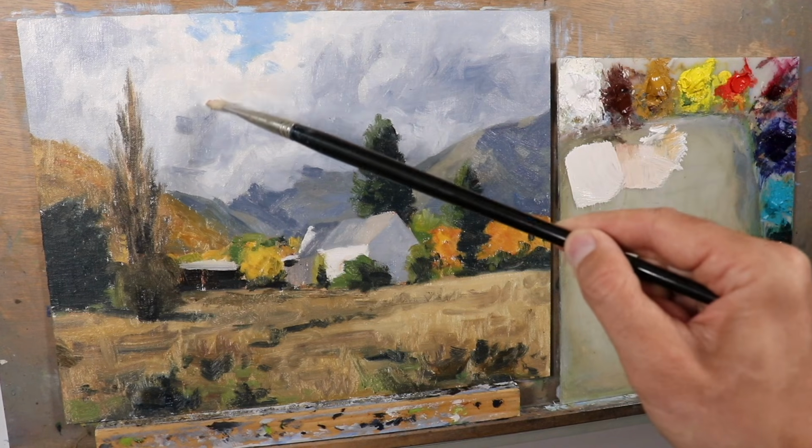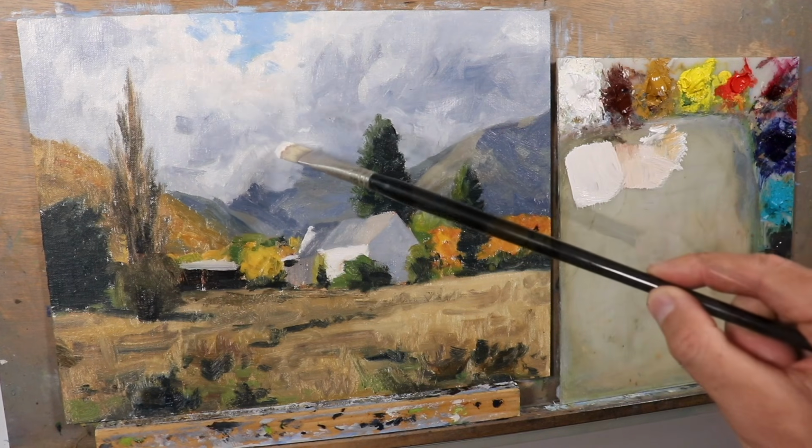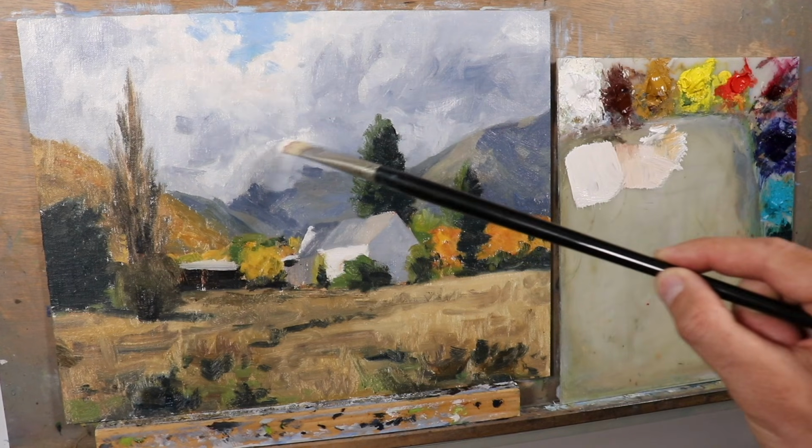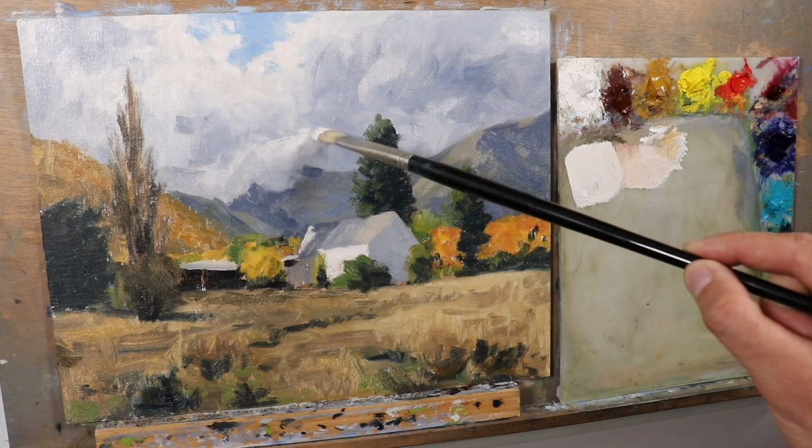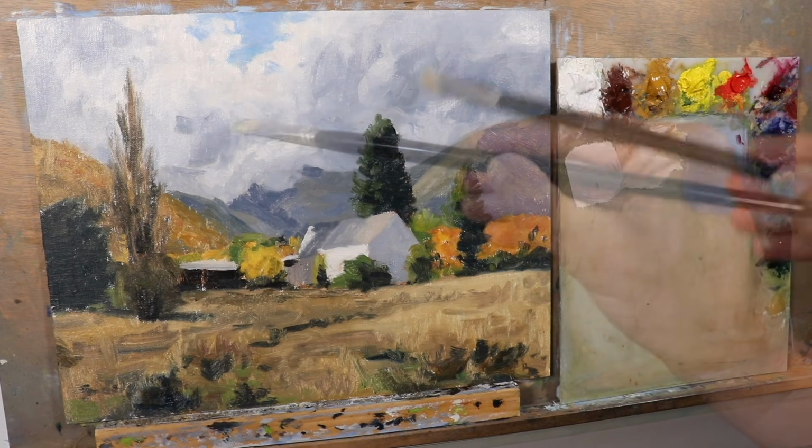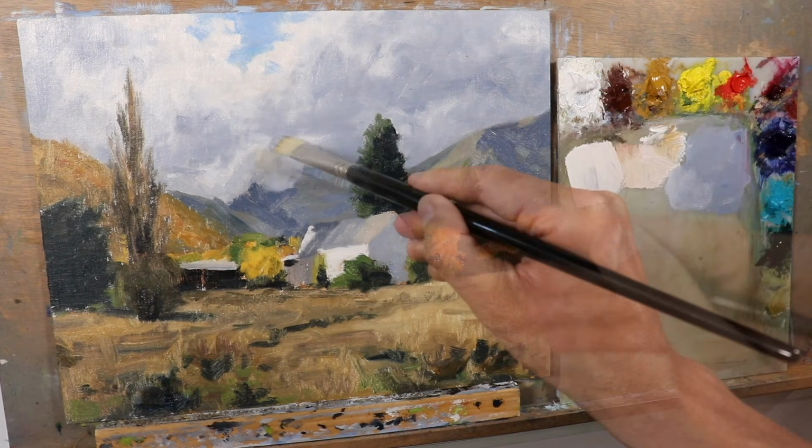The other thing is, don't worry about detail either. We want a nice painterly artwork. So it's good to use big brushes, and then later on we can start building up the detail.